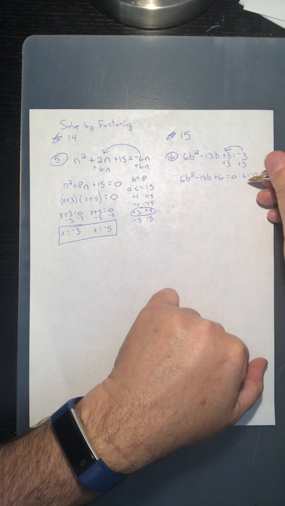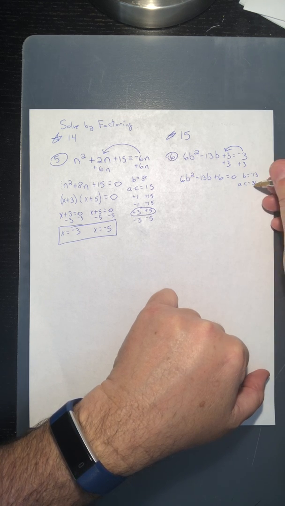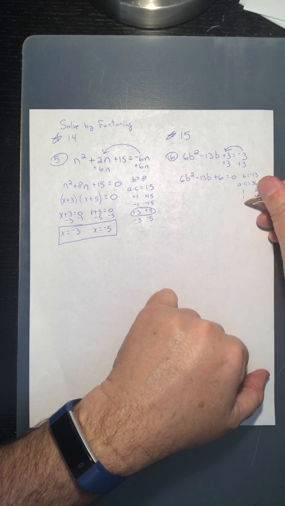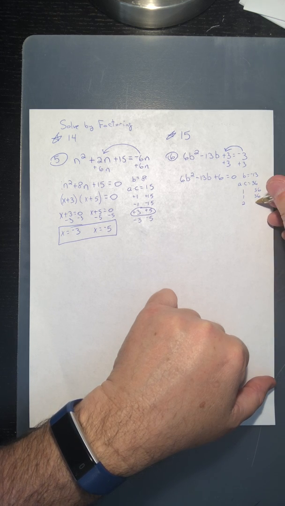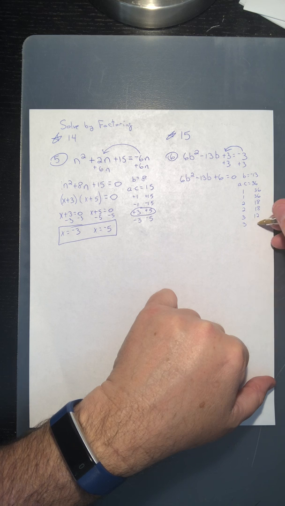And we're ready to go ahead and do our a times c, and that's going to give us a positive 36. All right. So now let's list the factors of 36. I've got 1 and 36. List it twice, like always. I've got 2 and 18. I've got 3 and 12. And I've got 4 and 9.